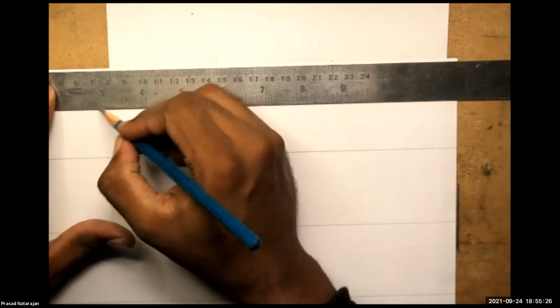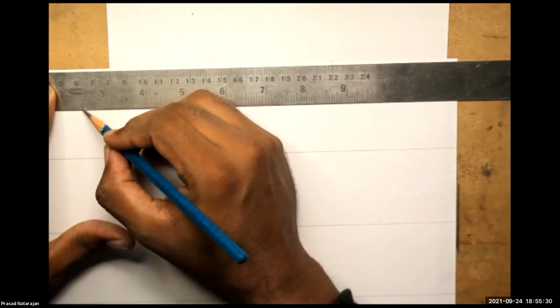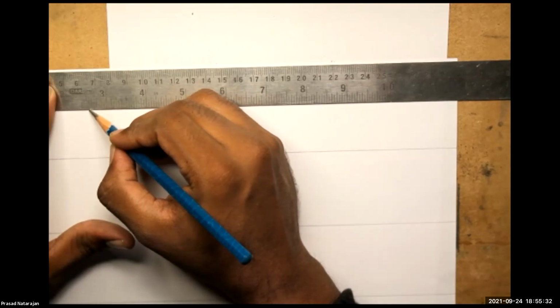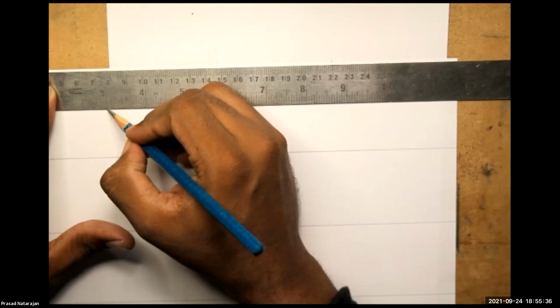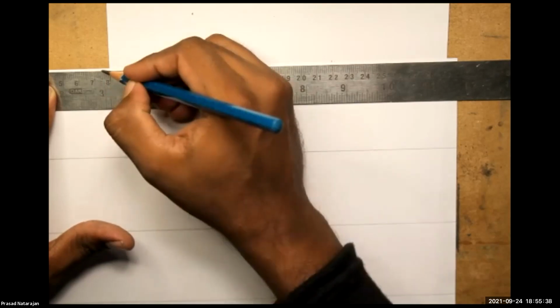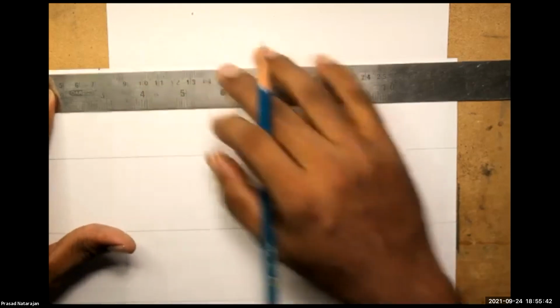1, 2, 3, 4, 5, 6. 2.9 is 3. So I'm taking 2.9 here, and I'm going to mark that area.